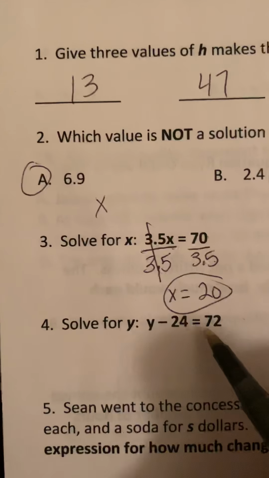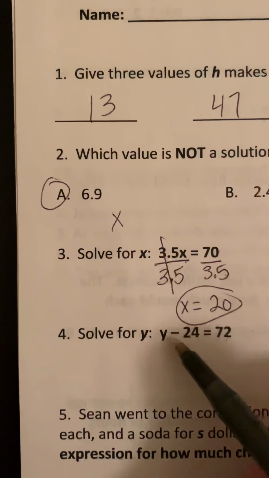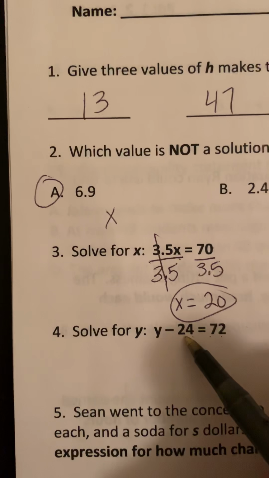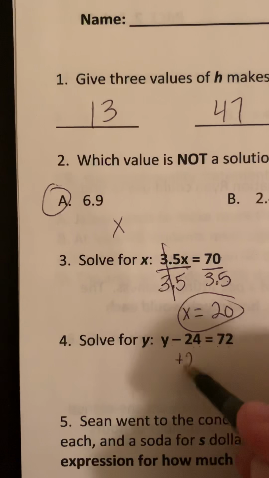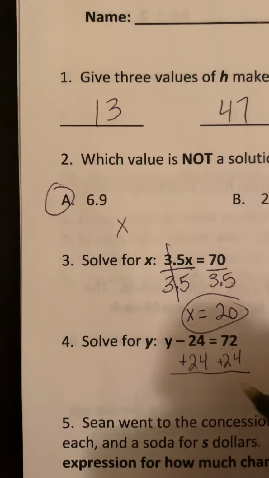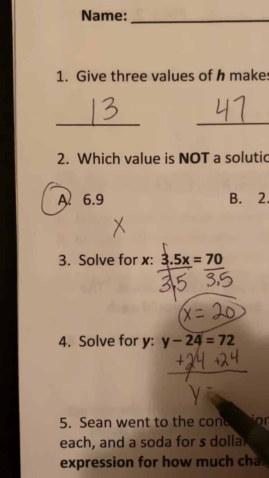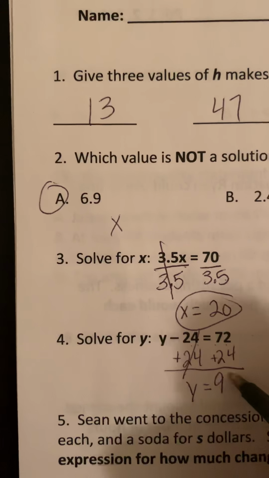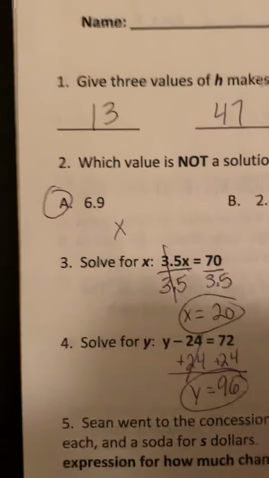For number 4, we are solving for y. Y minus 24 equals 72. Well, y is being subtracted by 24, so we're going to do the inverse of that, which is to add 24 to both sides. Whatever you do to one, you have to do to the other, which will leave you with y equals 96 when we add that up.